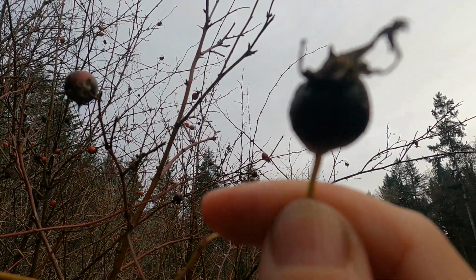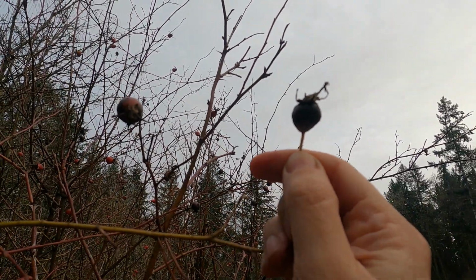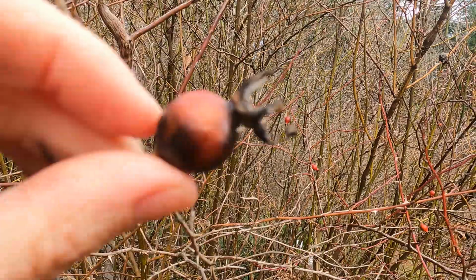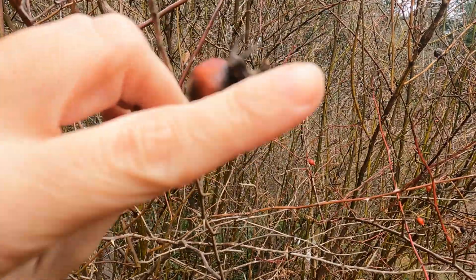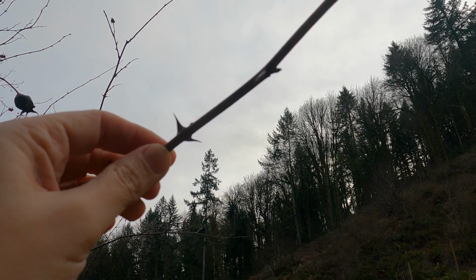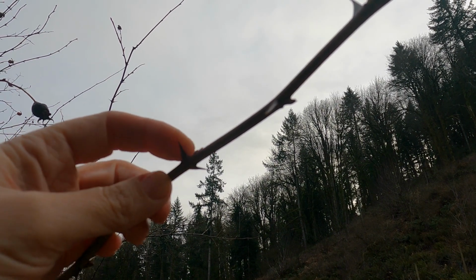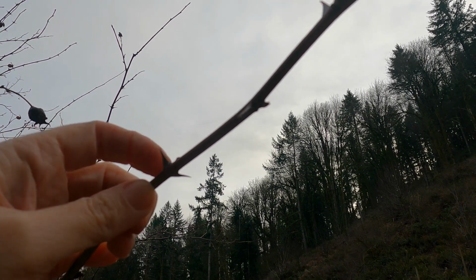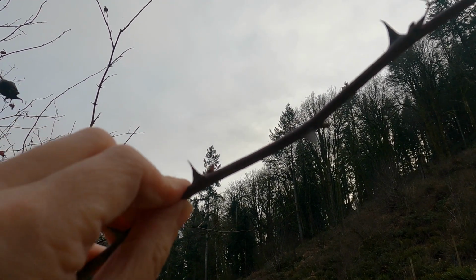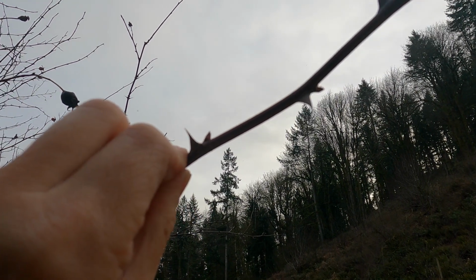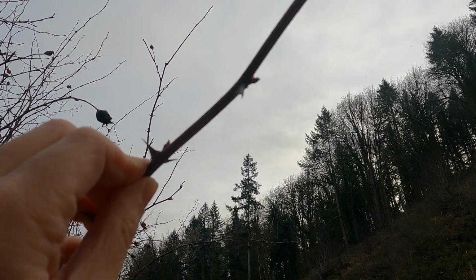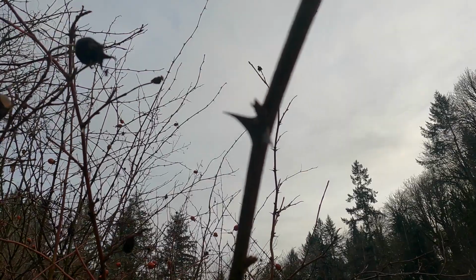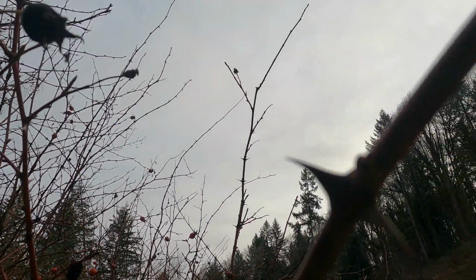The Nootka rose has the largest hip of the 3 native species, and its sepals will still be attached. Another distinguishing characteristic of the Nootka rose is that it has the largest of the thorns, and you will see them in pairs underneath the nodes. The thorns are sturdy and enlarged at the base.